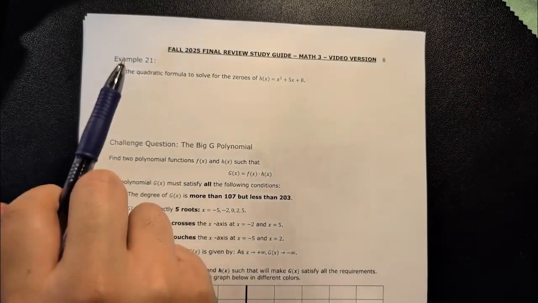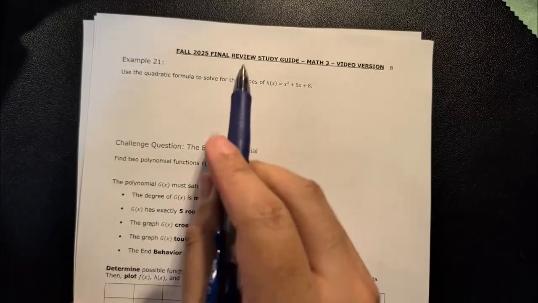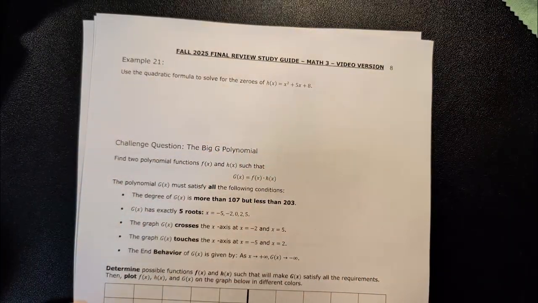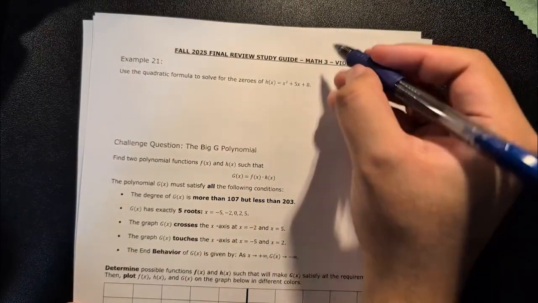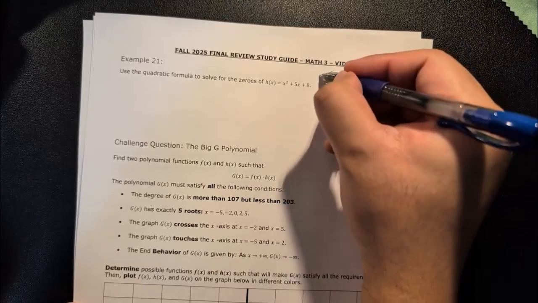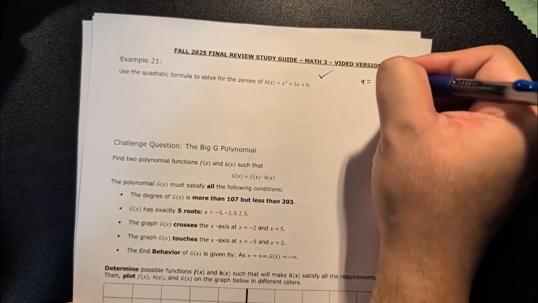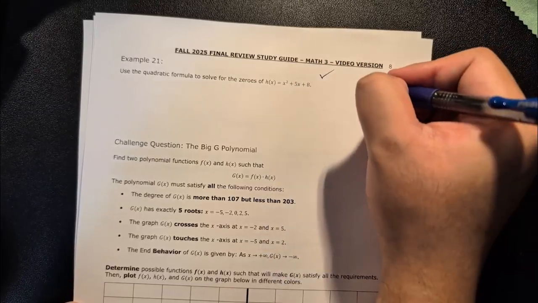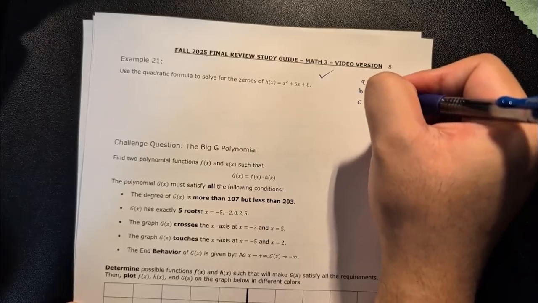Okay, so 21. Use the quadratic formula to solve for the zeros of h of x. Okay, first, is it written in standard form? Good, it is written in standard form. So now we have to label our a, b, c. A is 1, b is 5, c is equal to 8.